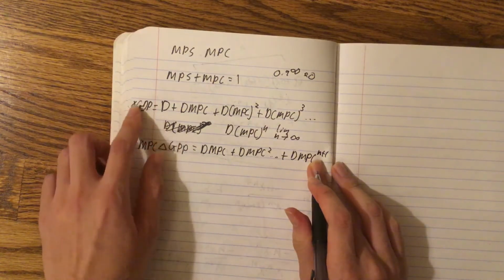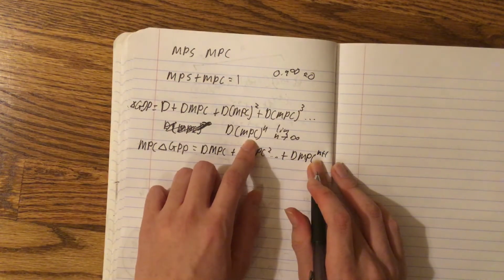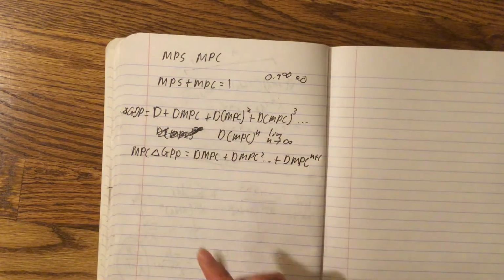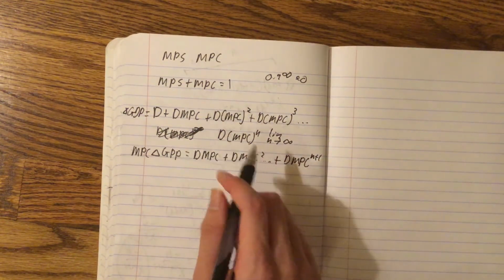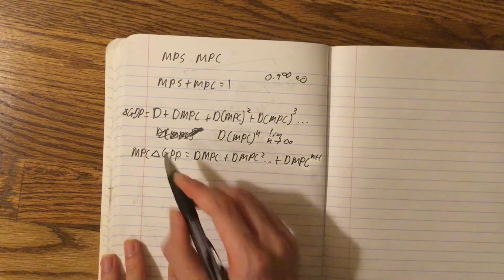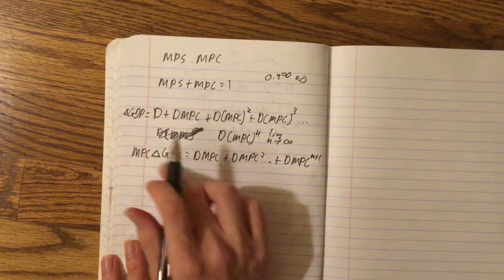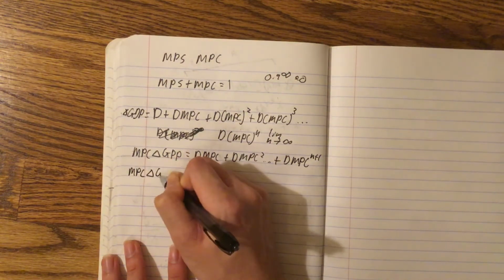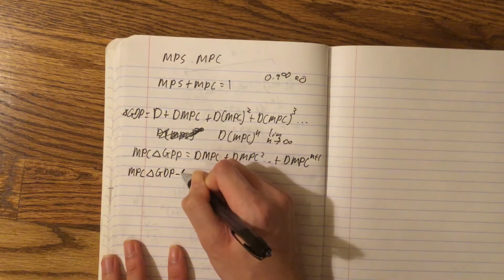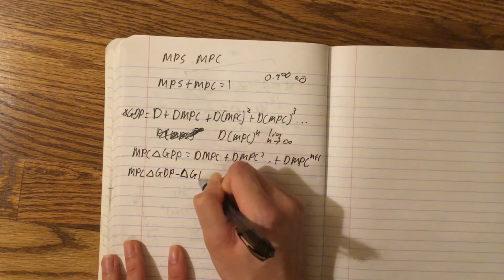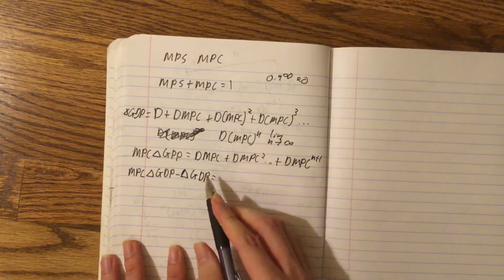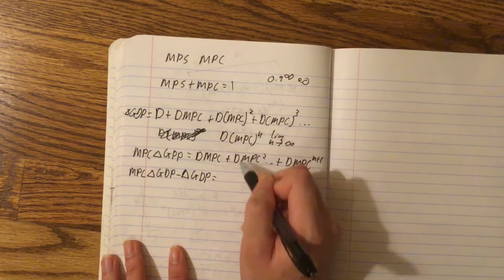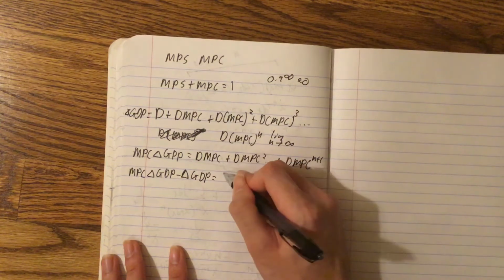Exponent rules. When I multiply MPC times MPC to the power of n, I just add 1, n plus 1, okay? So I multiply MPC on the left side and on the right side, and then I get this. Now, I want to subtract this from this. So I want to do MPC times change in GDP minus change in GDP. And you can see that this is a telescoping series. So this will cancel out with that. That will cancel out with that. In the end, we just get this.